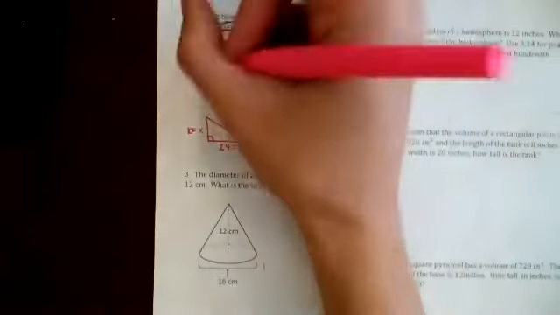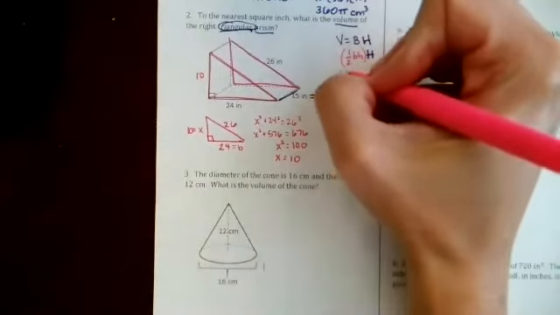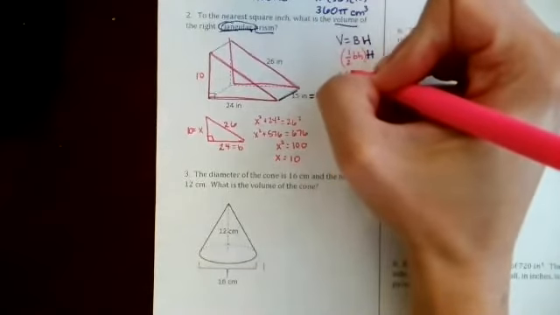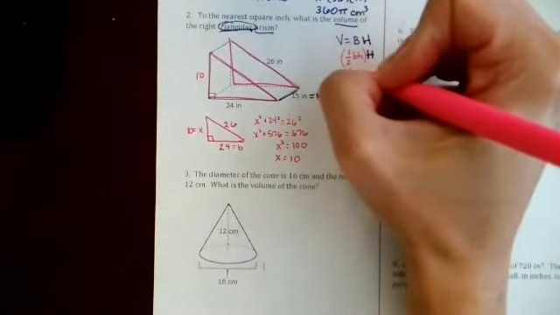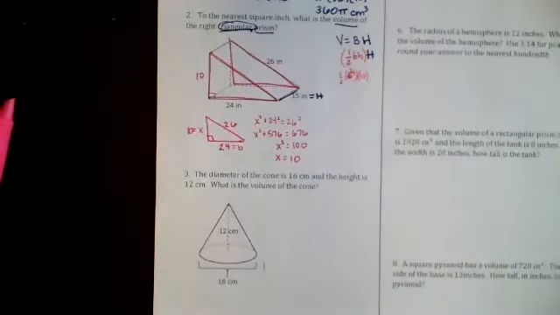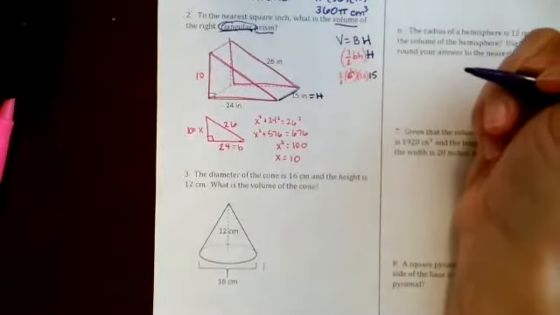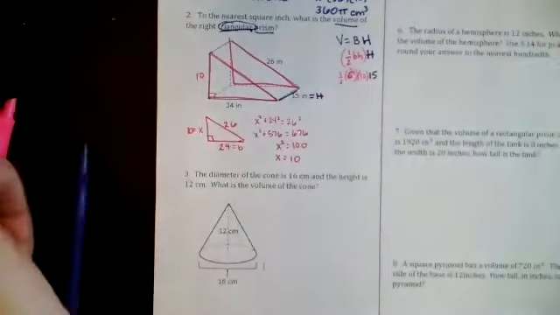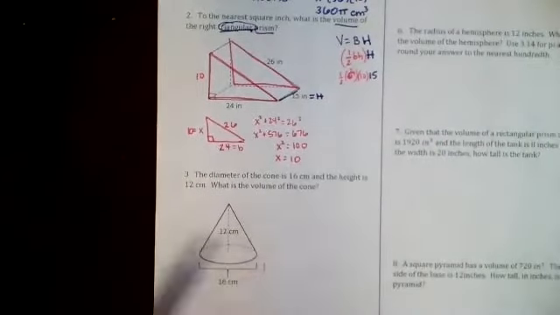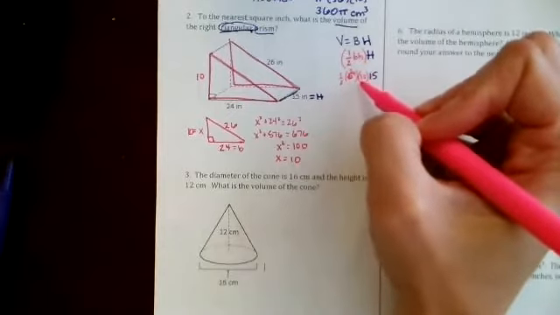So now I can figure out the area of my base. I'm going to do 1/2 of 24 times 10. The height is going to be the 15 because it's the height of the prism. Okay, so I can multiply everything together here. 1/2 of 24 times 10, so 1/2 of 240.